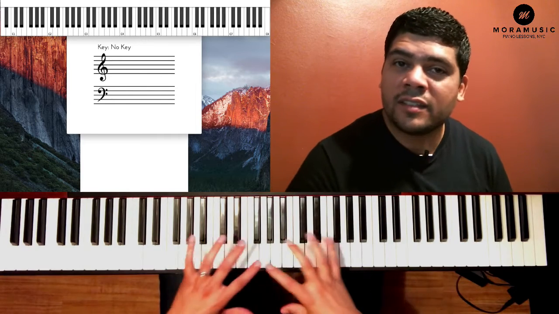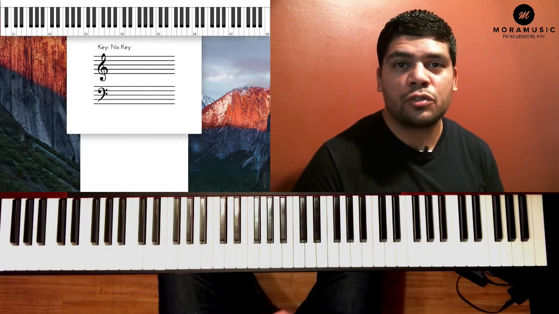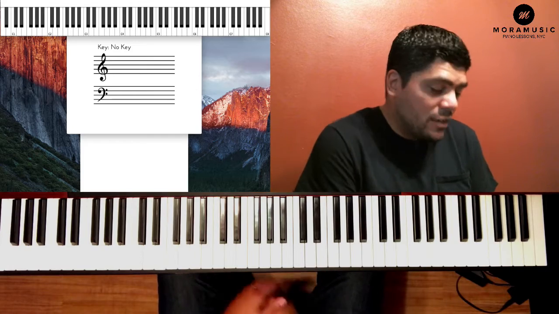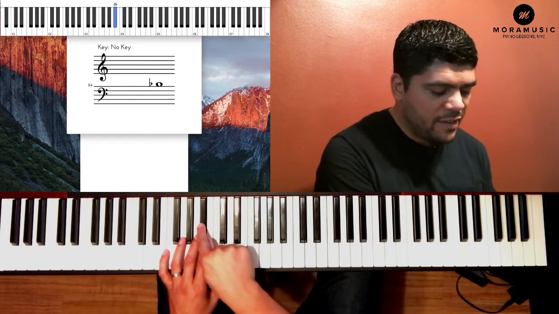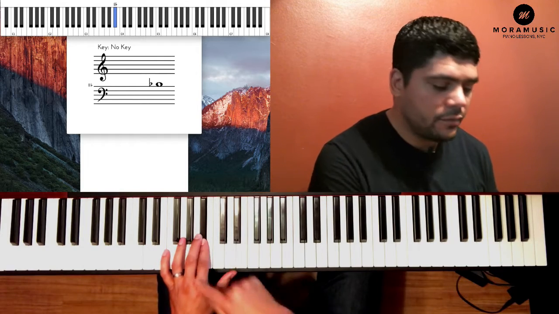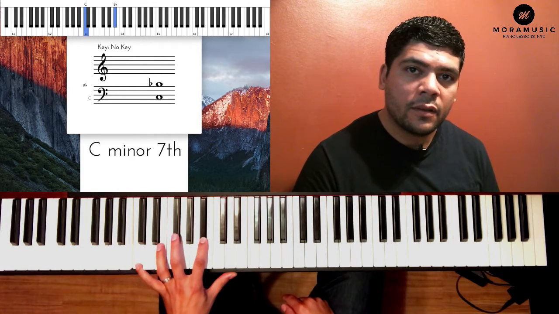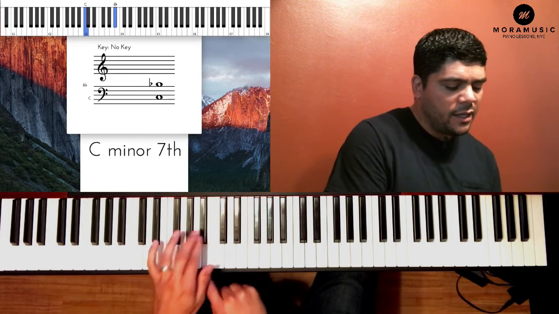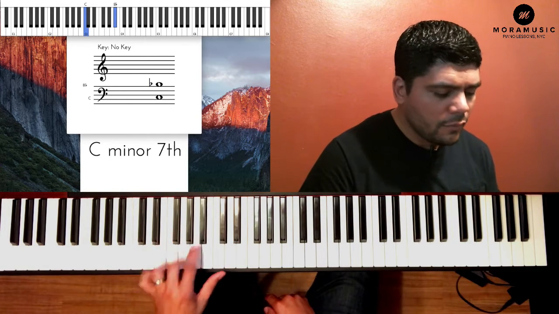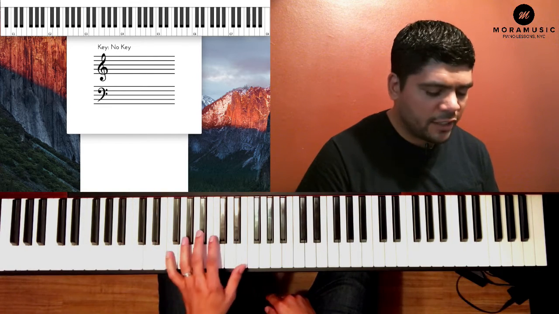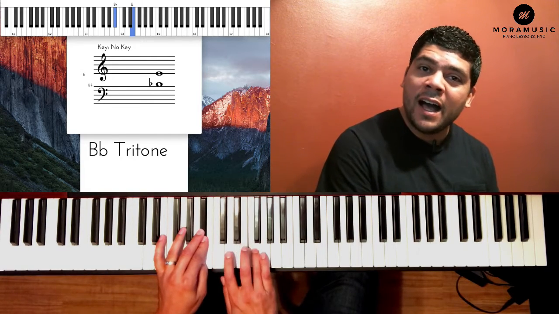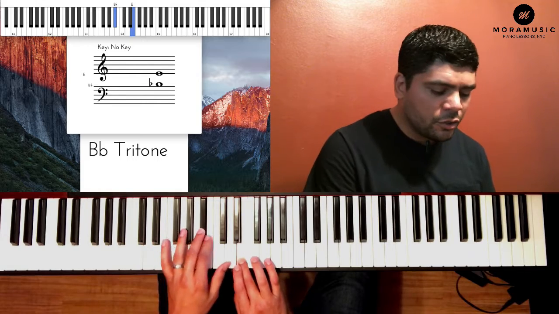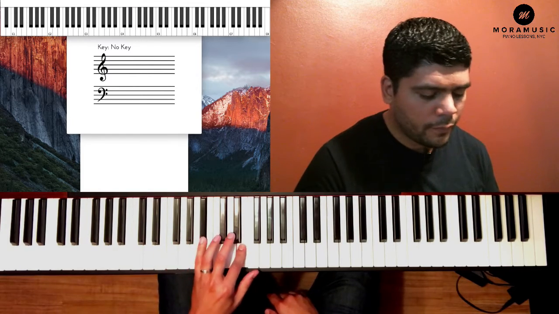Let's do one more in this complex one, and then I'm gonna break it down to a real simple one, okay? Pick any note. That B flat. That B flat is the flat 7 to C. On that B flat, I'm going to build a tritone. Okay, 1, 2, 3, 4, 5. Tritone. You flat the 5th.